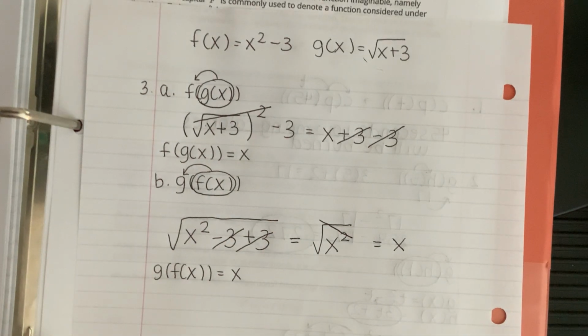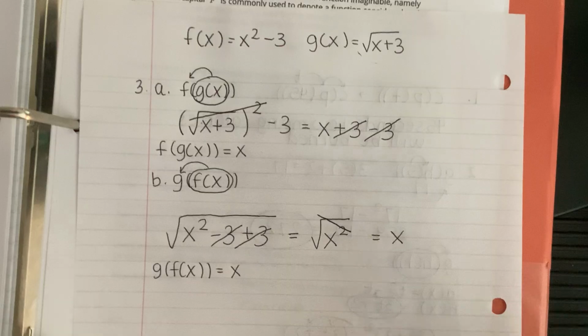Again, this is a special composition. That means that these two functions are inverses of each other. We haven't gotten into inverses yet, but we will throughout the year, and this is going to be a way that we can prove that they are in fact inverses of each other.